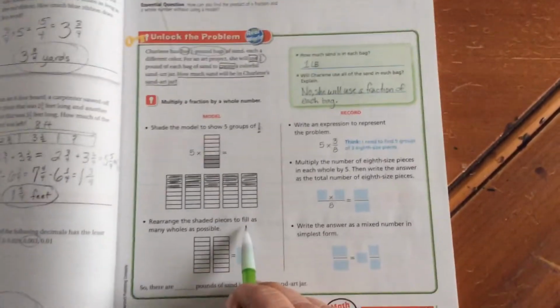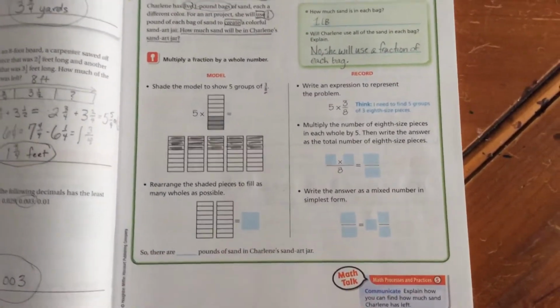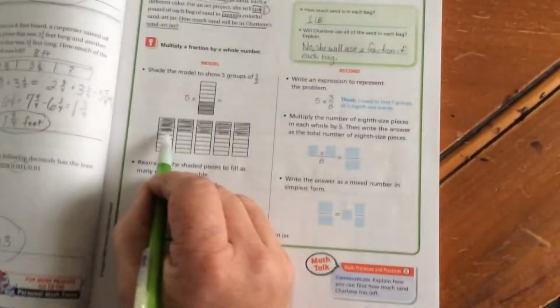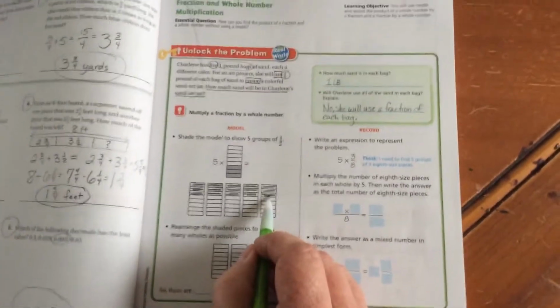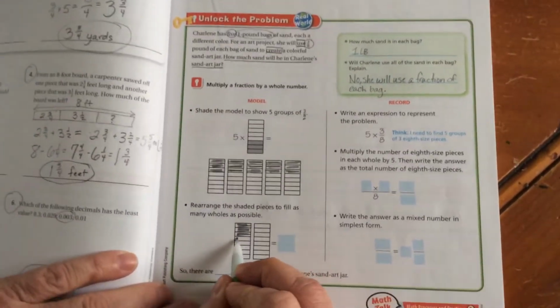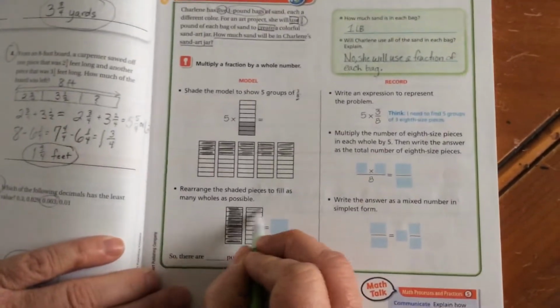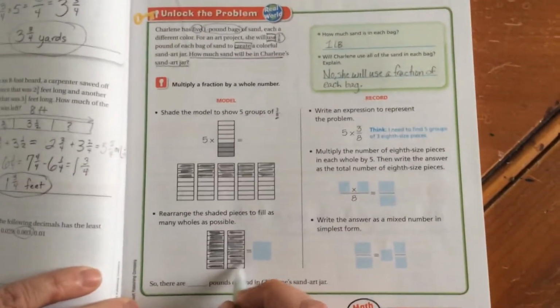Okay. Now it wants us to rearrange the shaded pieces to fill as many wholes as possible. So to fill as many whole bags, we're going to draw some more bags down here to represent full bags. And we need to shade 3, 6, 9, 12, 15. Okay. So there's 1, 2, 3, 4, 5, 6, 7, 8, 9, 10, 11, 12, 13, 14, 15.